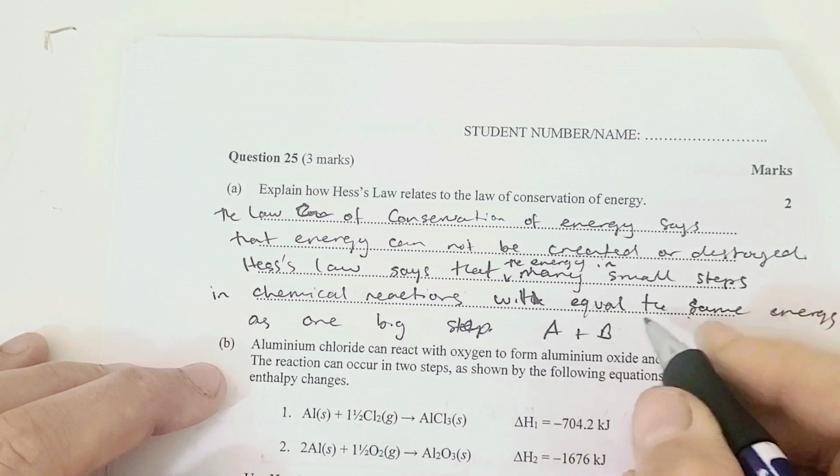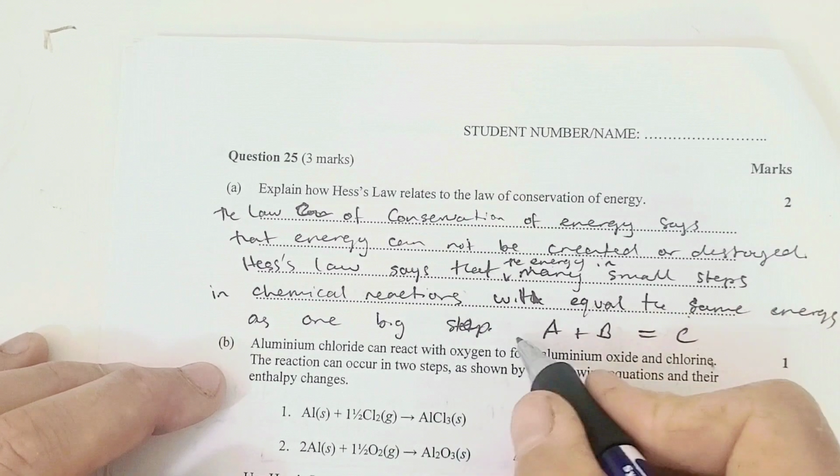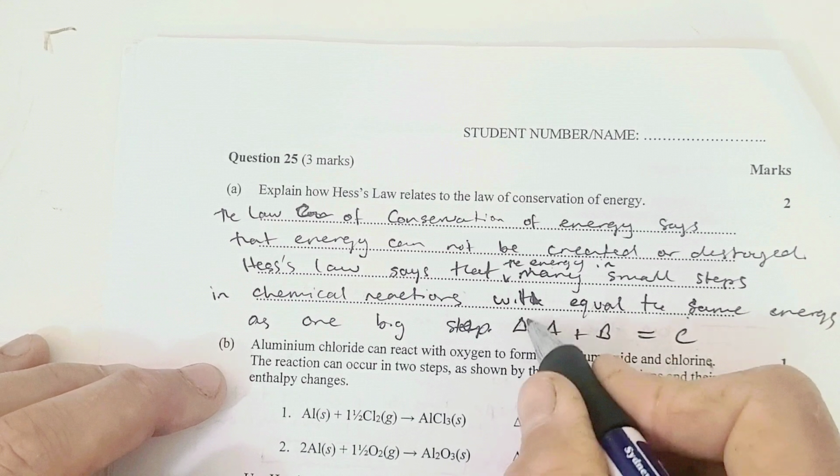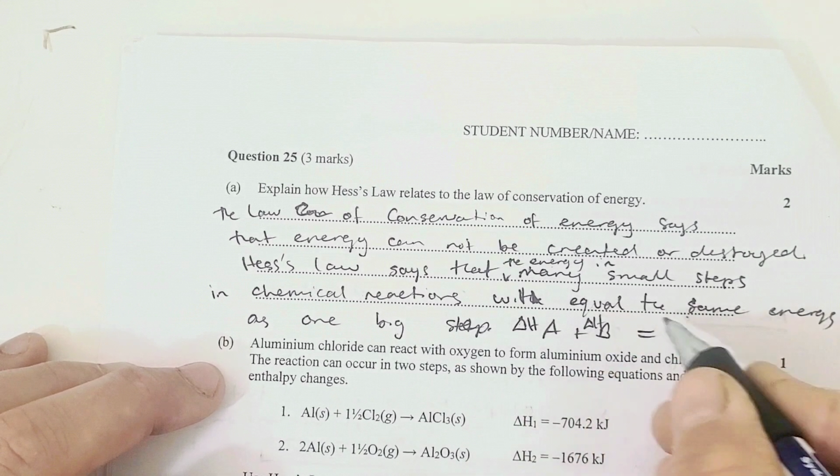A plus B is going to equal C, and delta H of A plus delta H of B equals delta H of C.